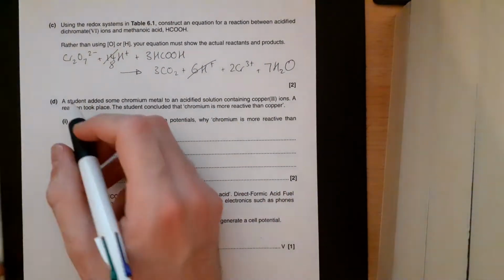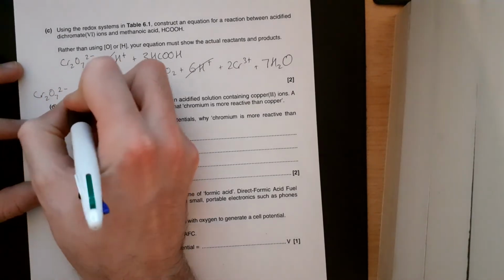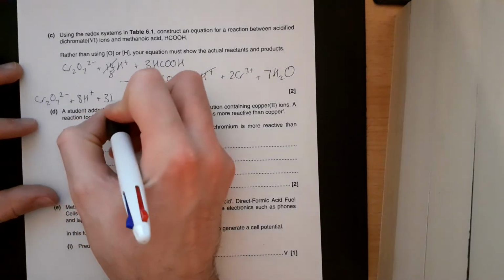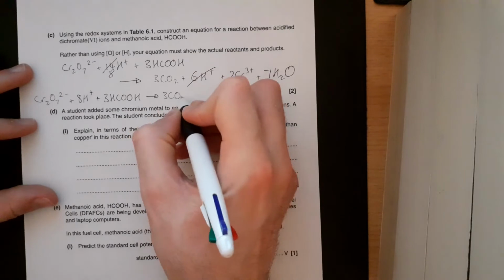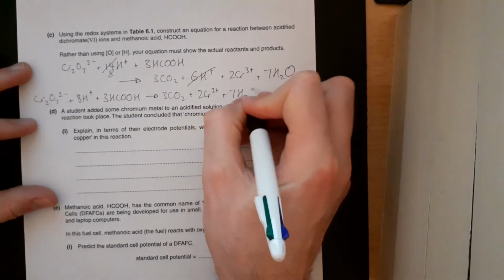Okay, and I'll probably write it out again just to make it clear. It's worth it for the sake of 20 seconds. It's probably worth doing this, just so you don't lose a mark for something that you did actually do correctly. It doesn't take long to write that out again, does it?